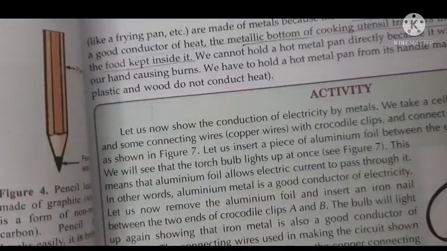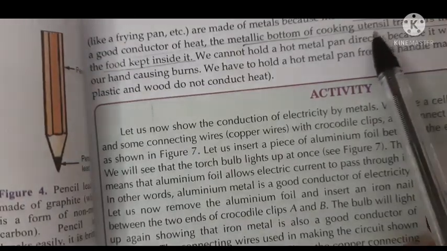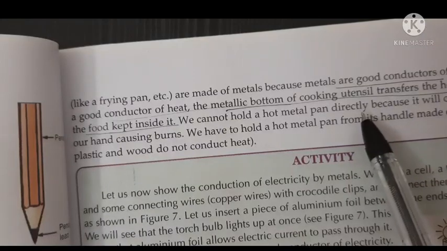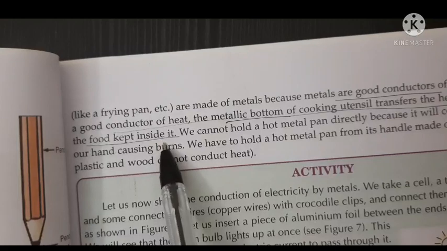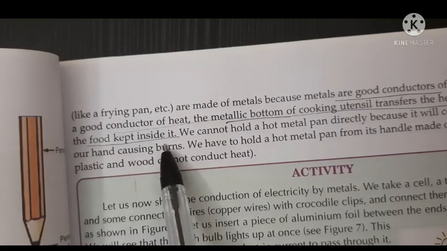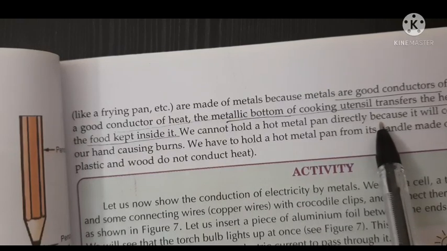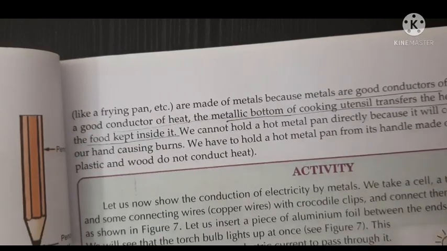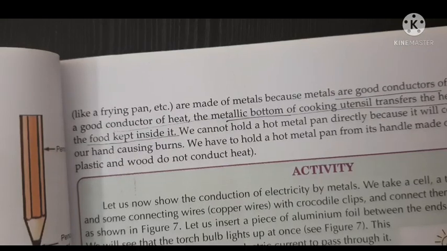When we use fry pans and the like, the metallic bottom, like copper, transfers the heat of the gas stove quickly to the food kept inside, and the food gets cooked. We cannot hold a whole metal pan directly, because when we keep it on the gas stove, the heat transfers to the pan.